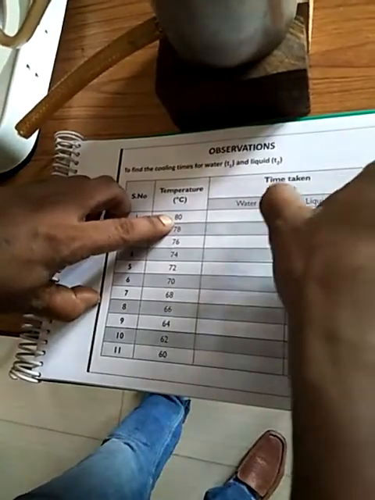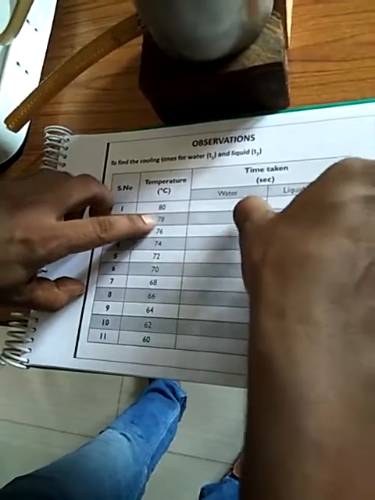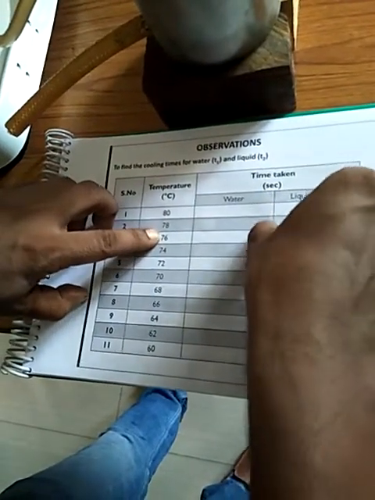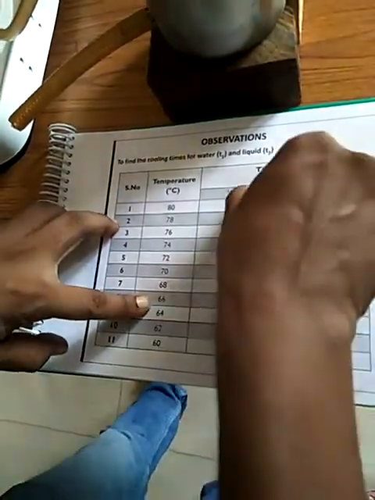So we have to measure the time taken for water to cool from 80 to 78, and the time taken for it to cool from 78 to 76, and so on up to 60. We have to measure just as we have done for the liquid, and present the observations here.